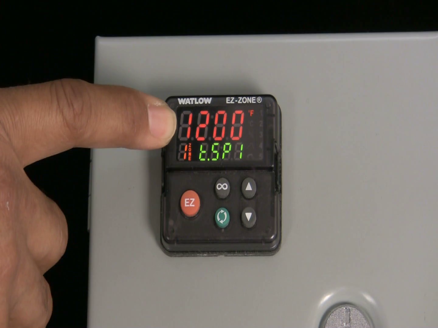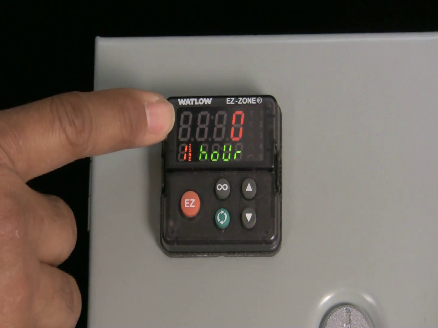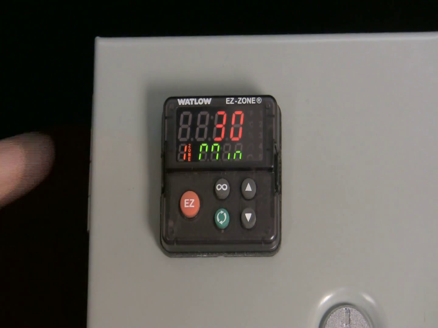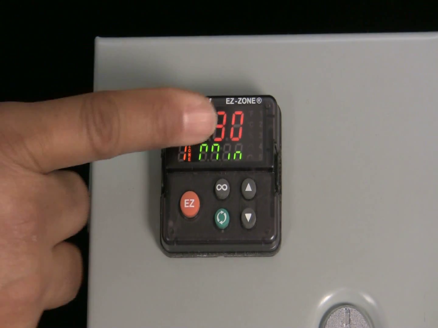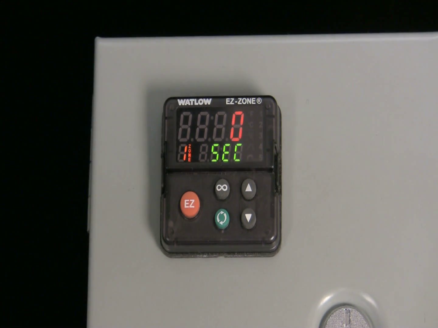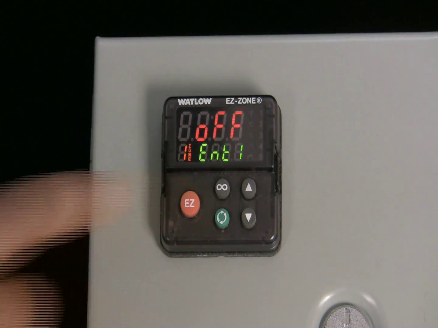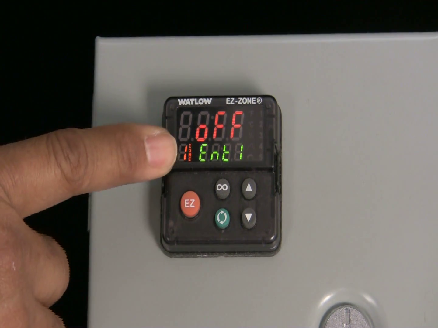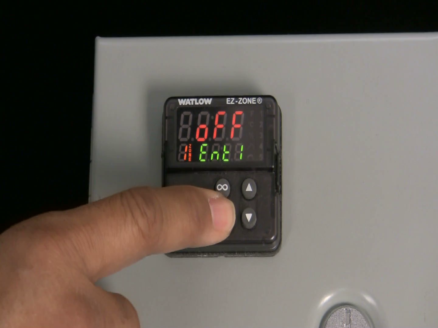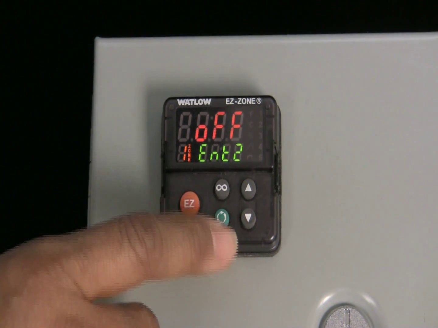At this point, you press the advanced key once, and it will give you the number of hours you have. Once again, you'll get the minutes, in this case 30 minutes, and once again 0 seconds. Press the advanced key once, and you come to off over ENT1, and then once more on the advanced key, and you go to off over ENT2.